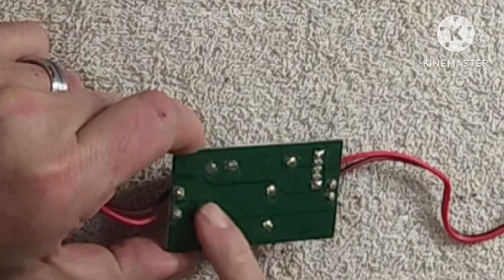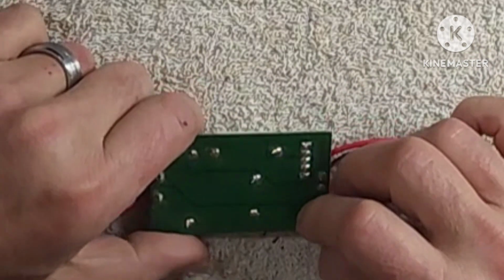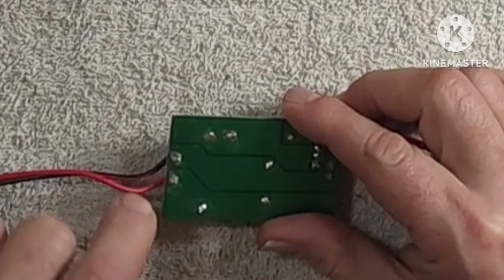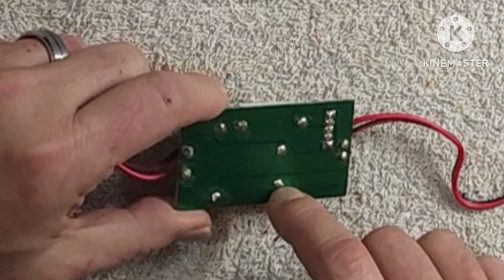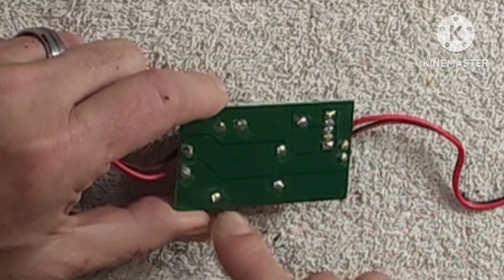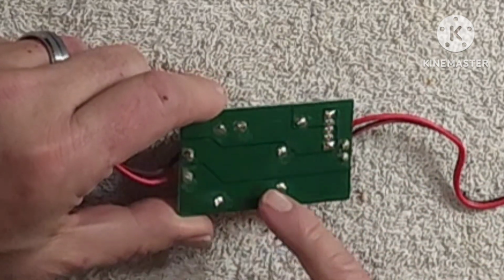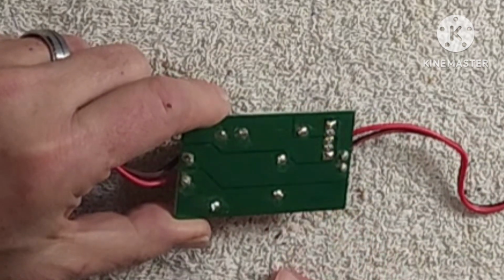You notice the coil is on the ground lead. The coil is getting grounded, but it's also going out. It doesn't have to go through the coil. It's not in series, but the coil is connected to the output stage going out at the same time, and then the coil is grounded on the other side.